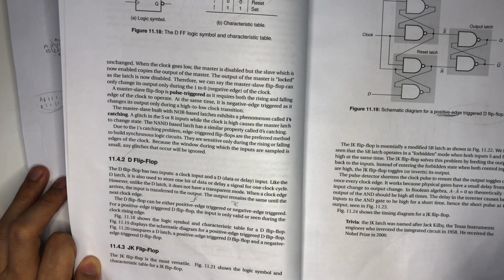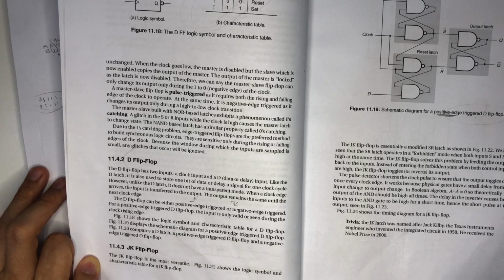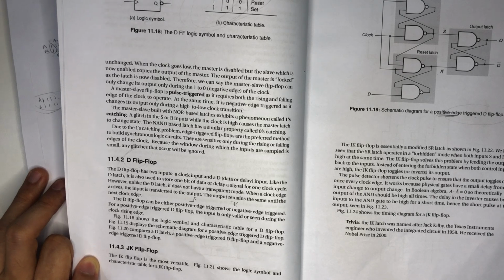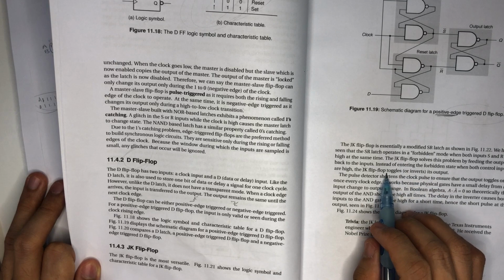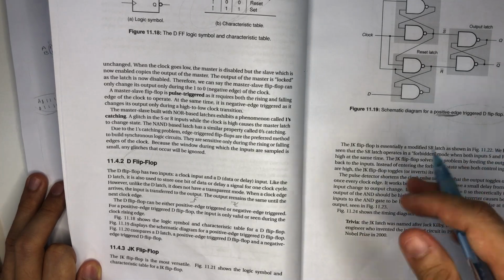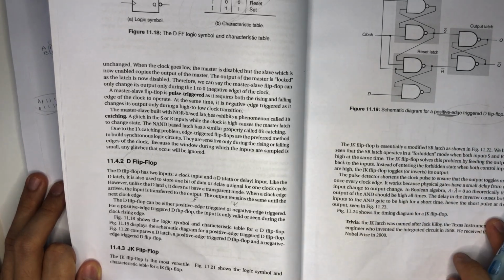So when we have both high, what the JK flip-flop does is it will invert the previous output. If previous is 1, it becomes 0 now. It just inverts, toggles. So JK flip-flop, what is the difference? It has a toggle function.